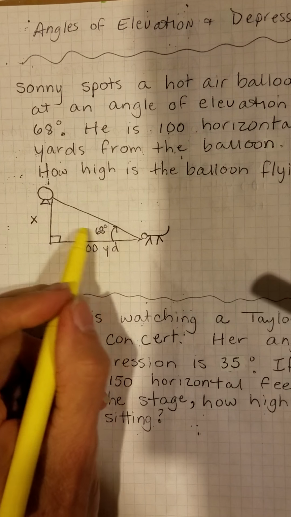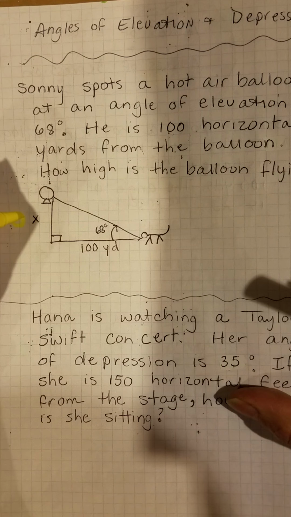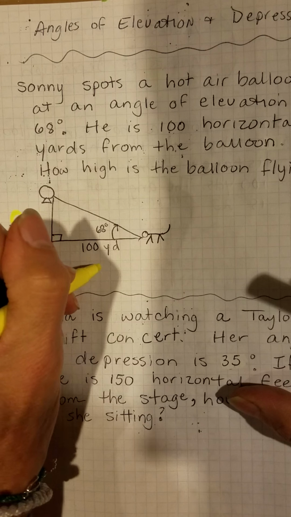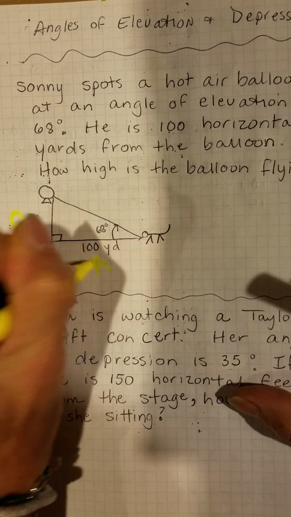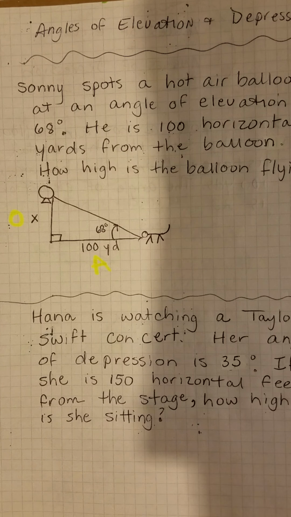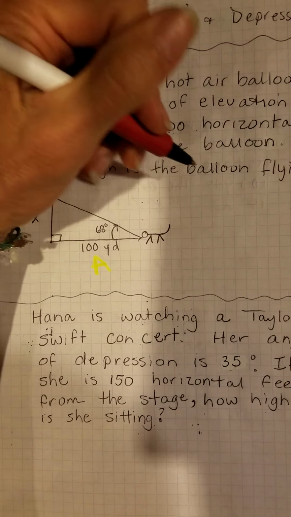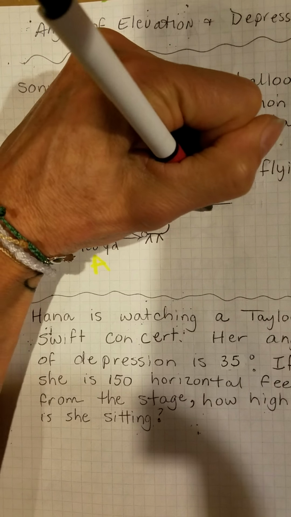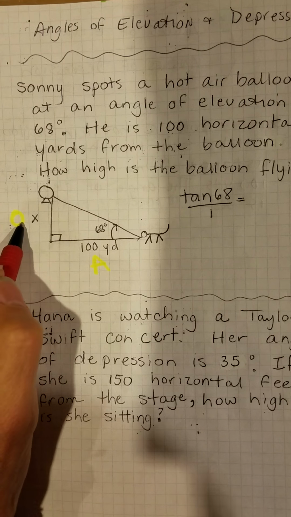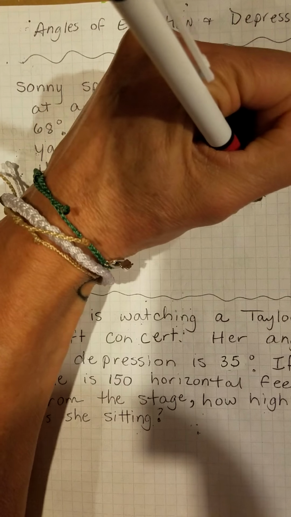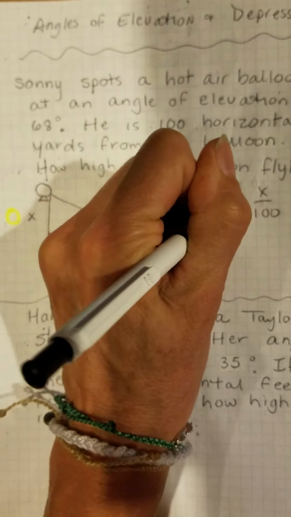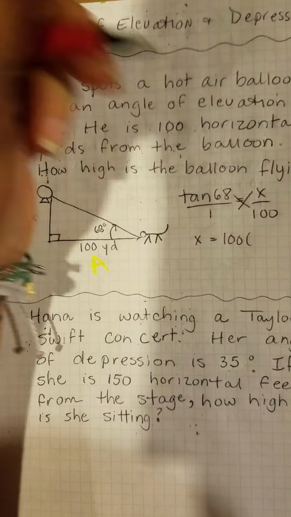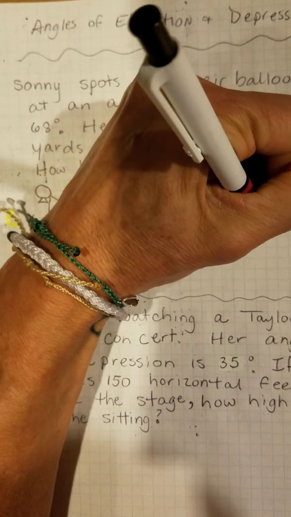Across from 68, that's the opposite side, O. 100 yards, that's next to, so that's adjacent. So I just wrote down O and A, which should tell me that I need to use the tangent ratio. So tangent 68 over 1 is equal to the opposite x over the adjacent 100. Cross multiply, x is equal to 100 tan 68.